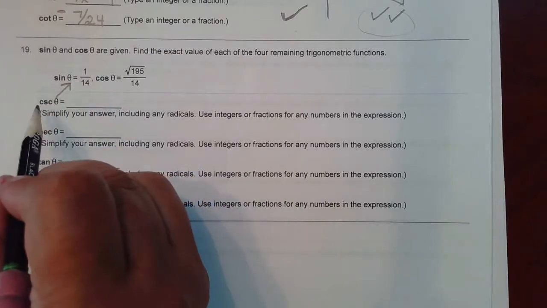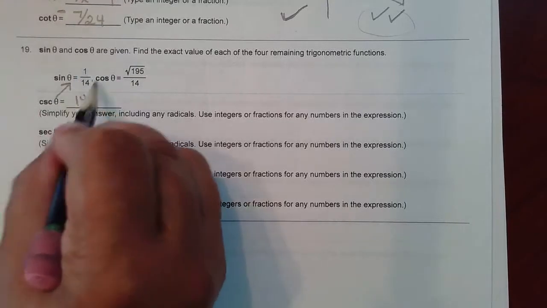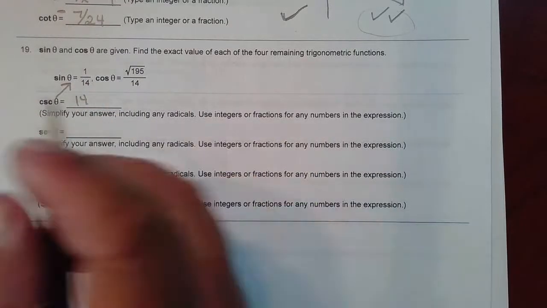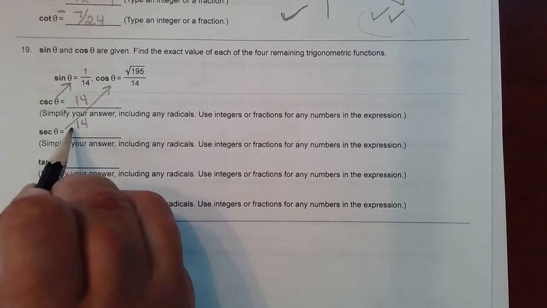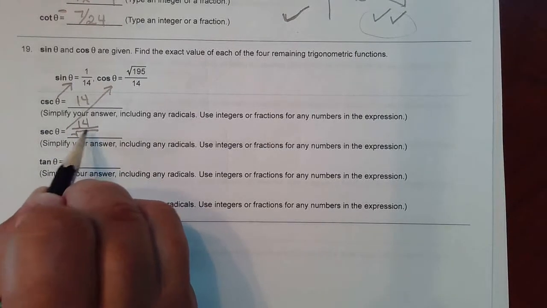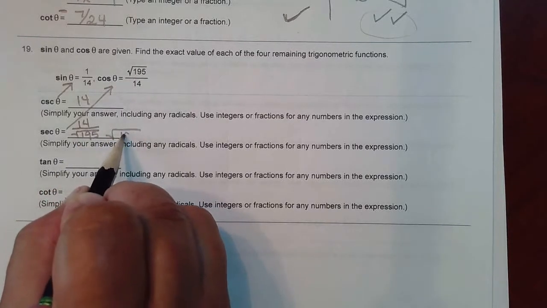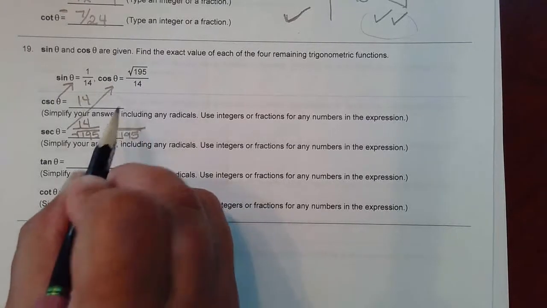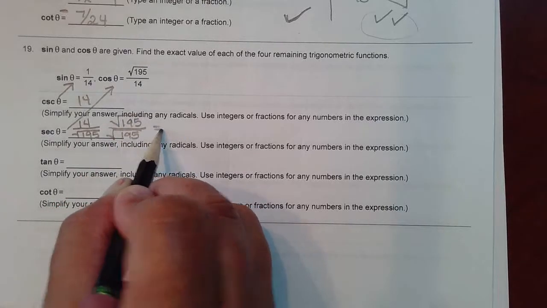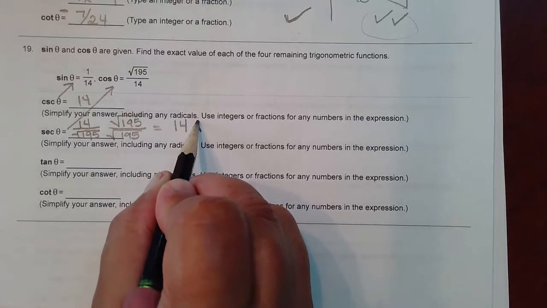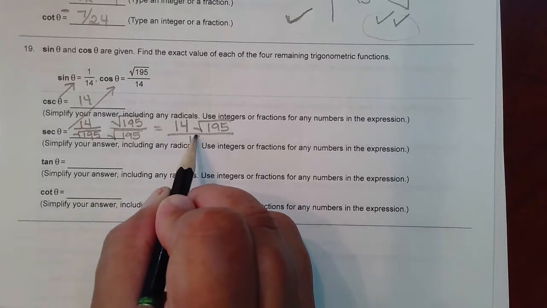So sine and cosecant are reciprocals of each other. So just flip over this sine value and you'll have the cosecant. Secant is the reciprocal of cosine. So flip that over and you will partially have the answer because it's just not simplified. You'll have to rationalize it by multiplying the bottom by square root of 195 and the top by square root of 195. So this will be 14 times the square root of 195 over 195.